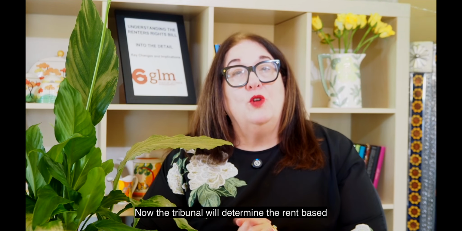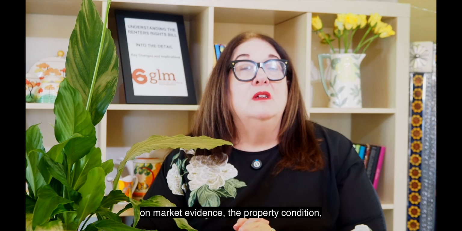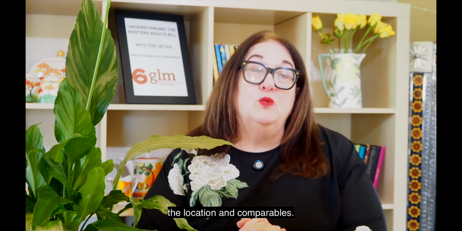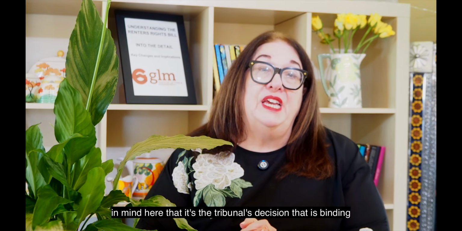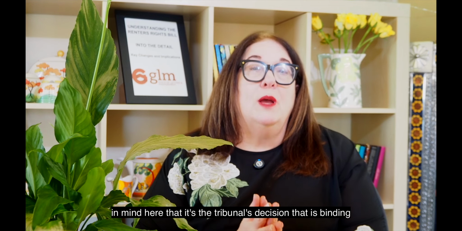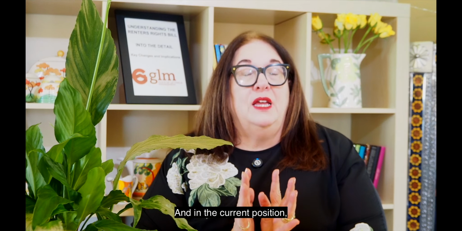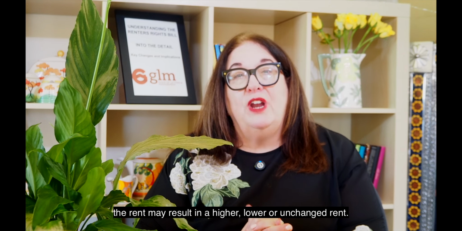Now, the tribunal will determine the rent based on market evidence, the property condition, the location, and comparables. And it's important to really bear in mind here that it's the tribunal's decision that is binding, and in the current position, the rent may result in a higher, lower, or unchanged rent.